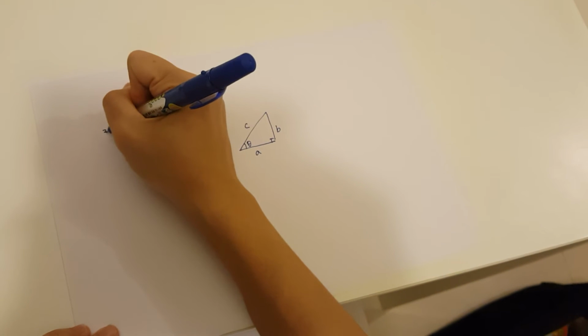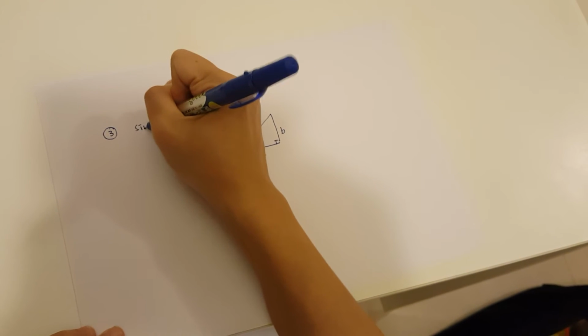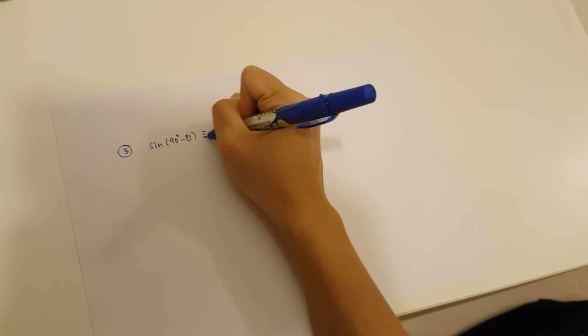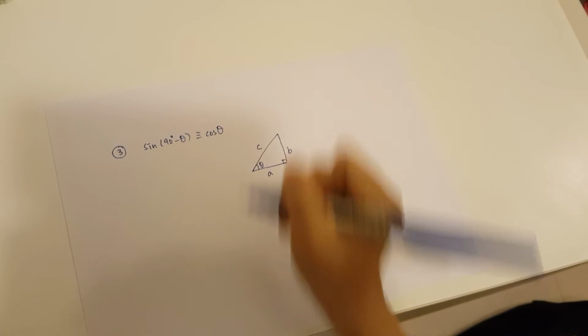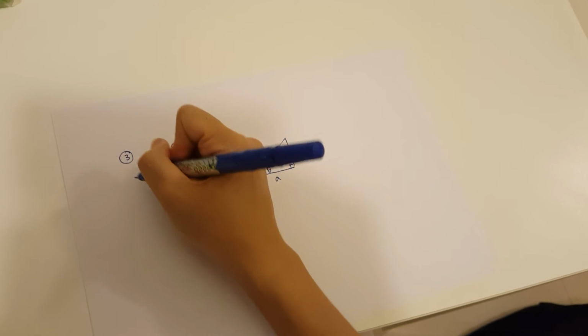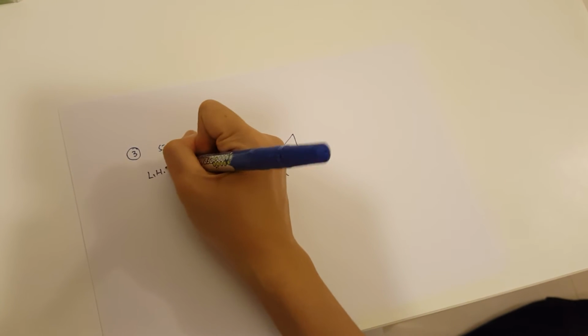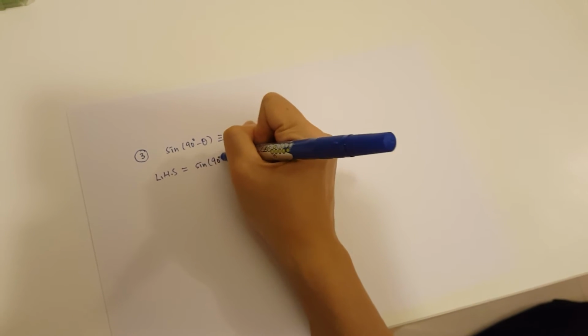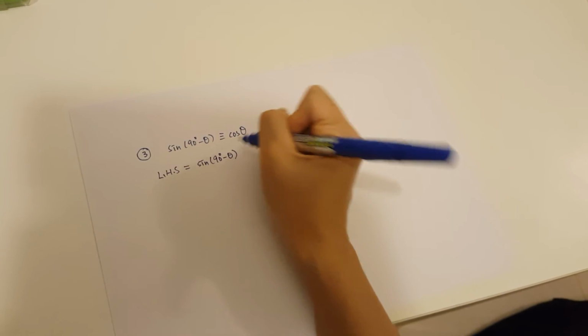Okay, and we want to prove this identity. In this identity, the left hand side is sine of 90 degrees minus theta.